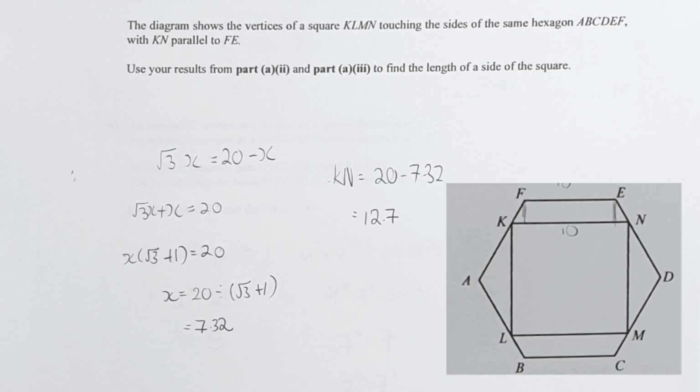Then substitute this back into your 20 minus x. Then you will get your answer as 12.7. So you're not being restricted. You can actually multiply this 7.32 into square root 3x as well, and you will get the same answer.